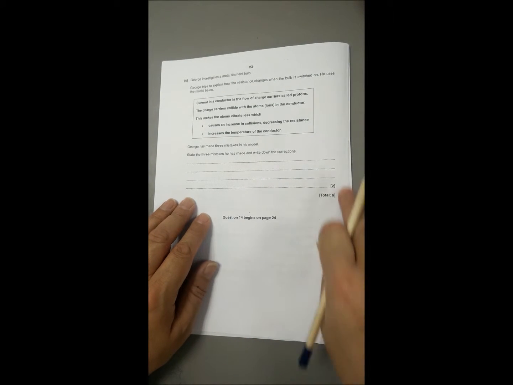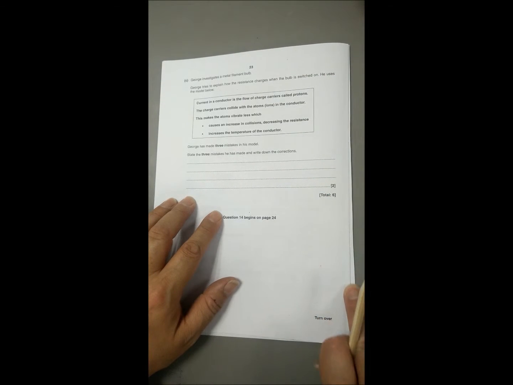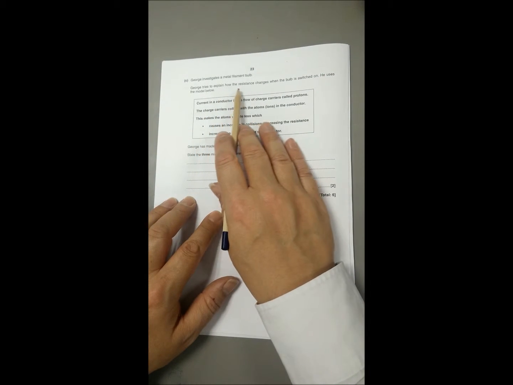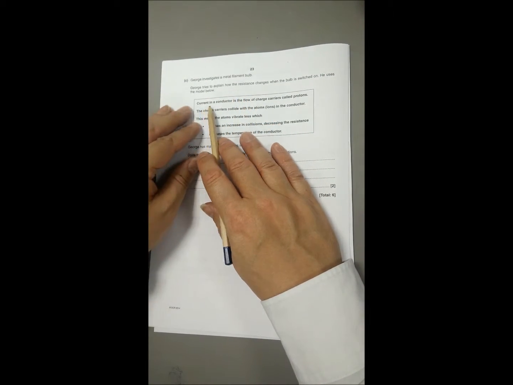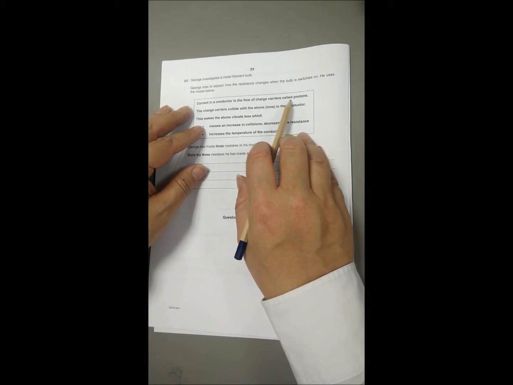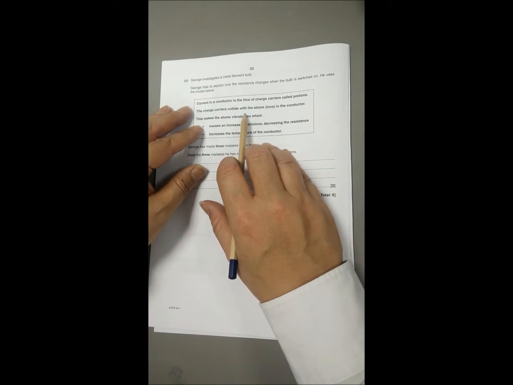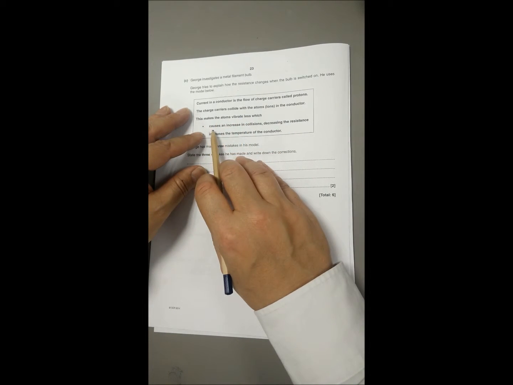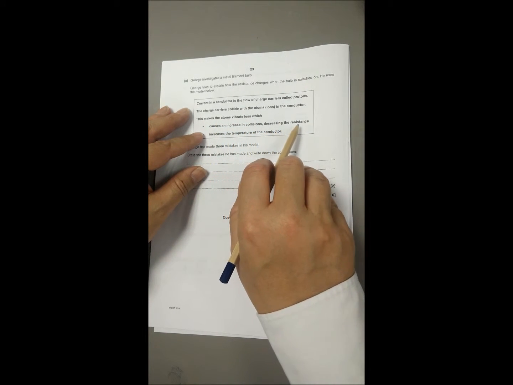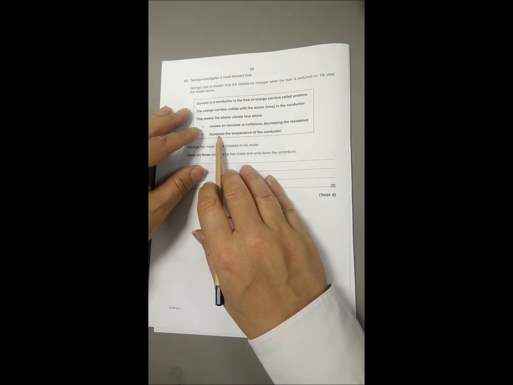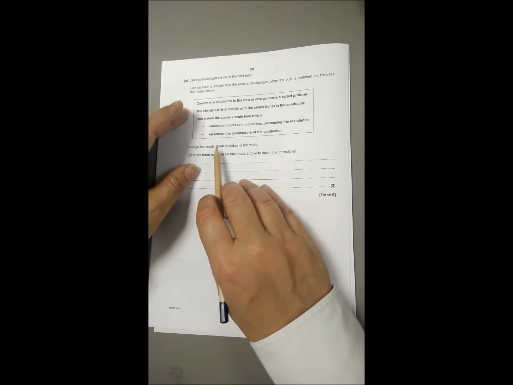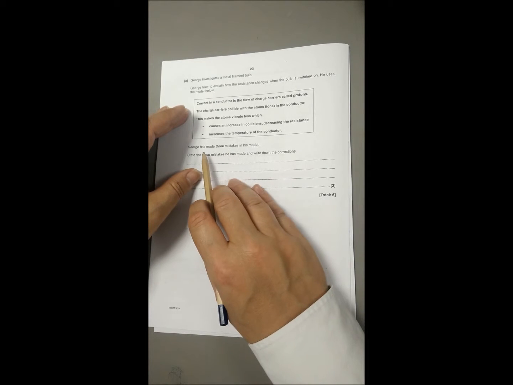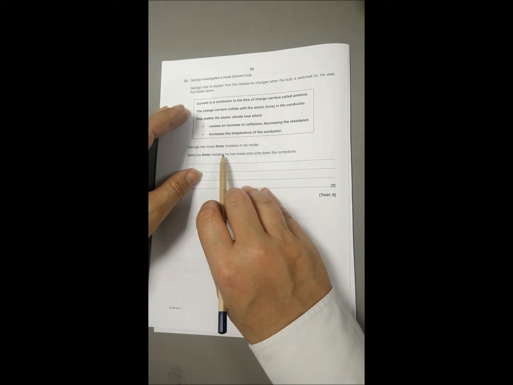On to part C, George investigates the metal filament light. George tries to explain how the resistance changes, so he writes that current in a conductor is the flow of charge carriers called protons. The charge carriers collide with the atoms in the conductor. This makes the atoms vibrate less, which causes an increase in collisions, decreasing the resistance, and increases the temperature of the conductor. So he's made 3 mistakes in his model, so state the 3 mistakes and write down the corrections.